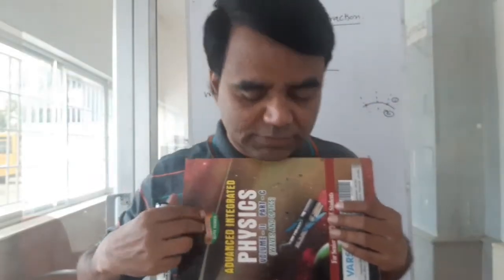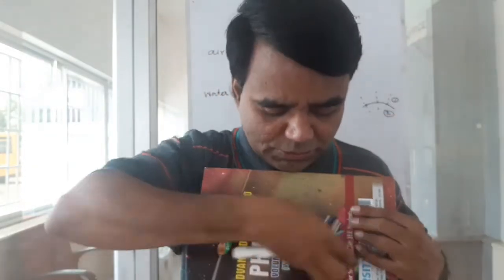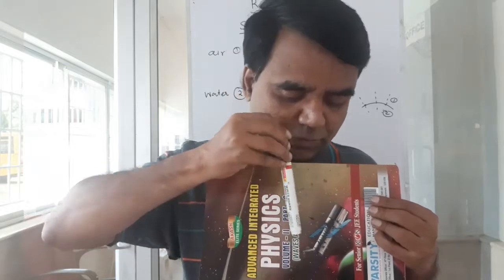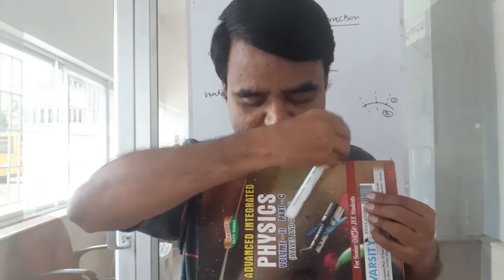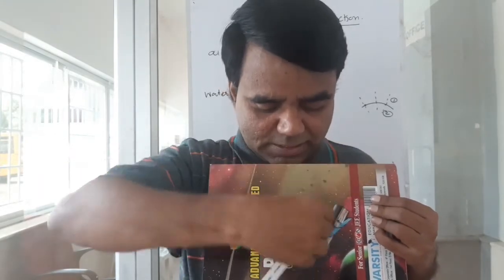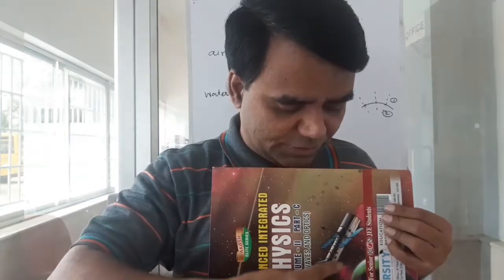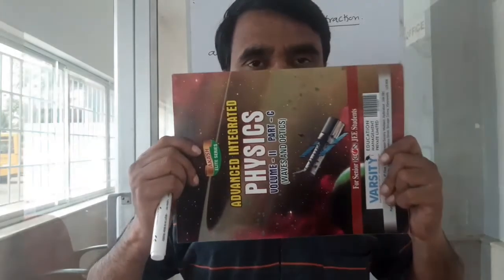Suppose this is the vertical plane. So here is the interface. This is a normal and this is the incident ray, and inside there is a refracted ray. Notice that the incident ray, the normal and the refracted ray, all of them lie on this vertical plane.